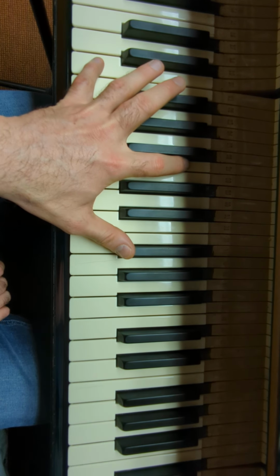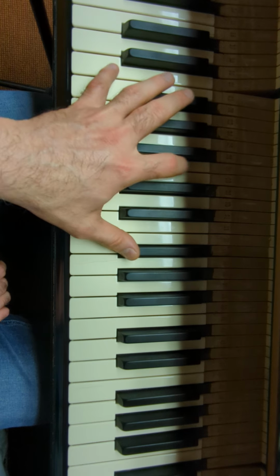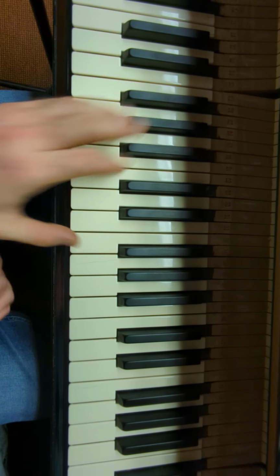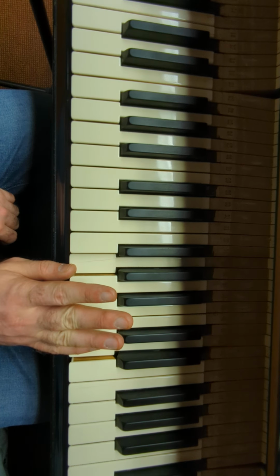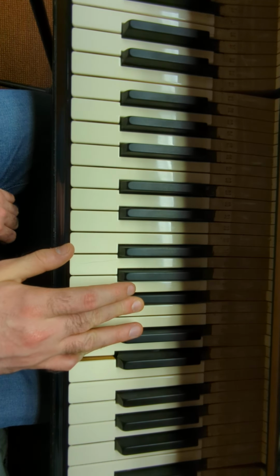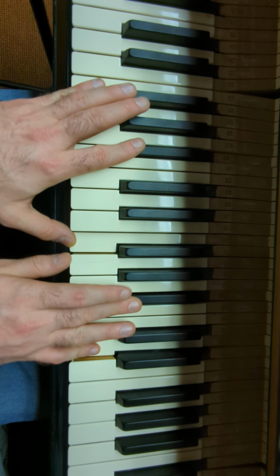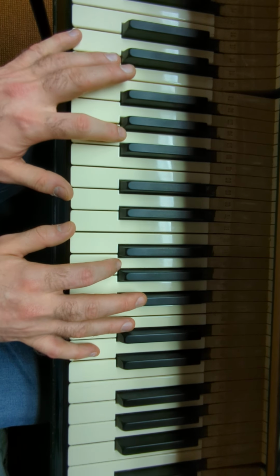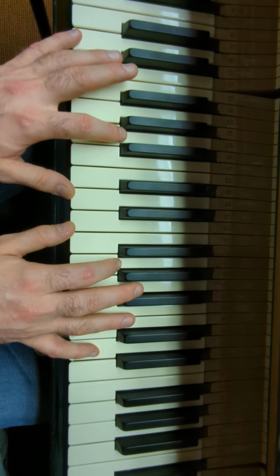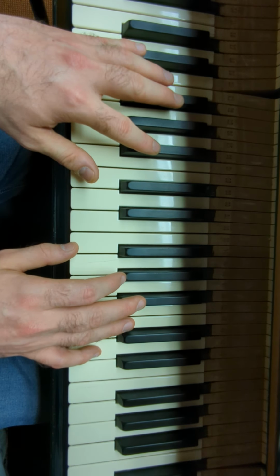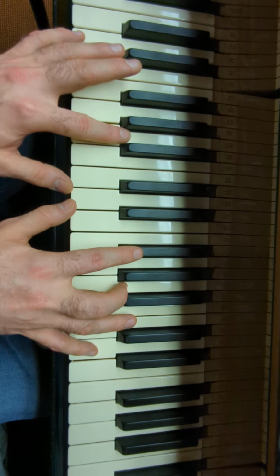So the left hand is keeping this same shape of root 5 9 or root 5 2. And then the right hand is moving up in the inner voice to, again, that blues inflection, and then adding that 9. We end this progression with not just a D chord, we could certainly do that, E minor 9, E flat major 9, no third, to D.